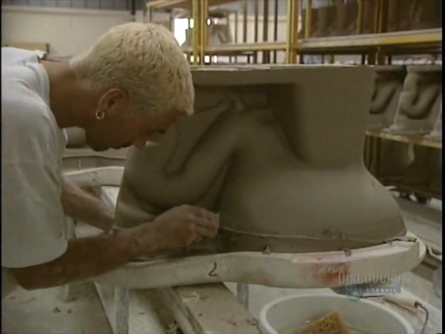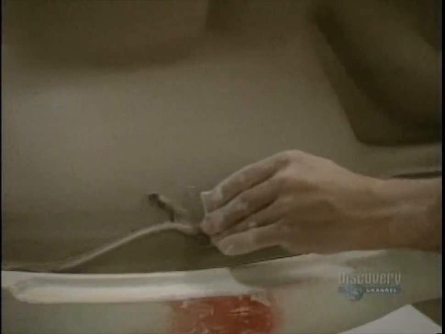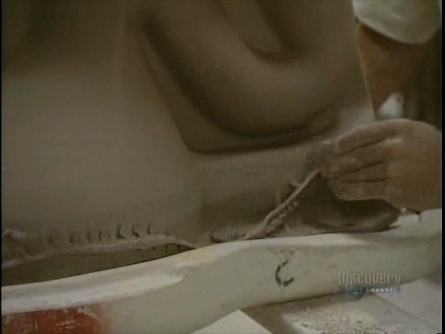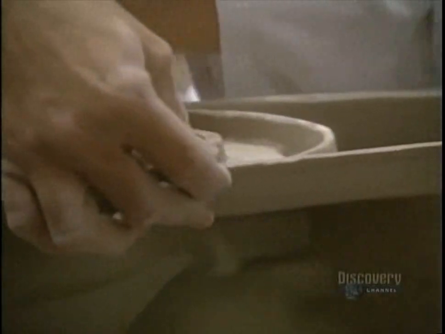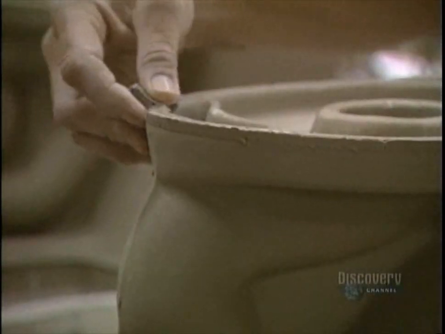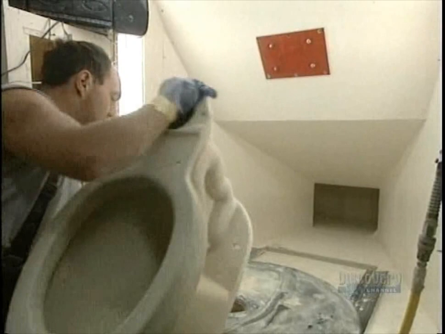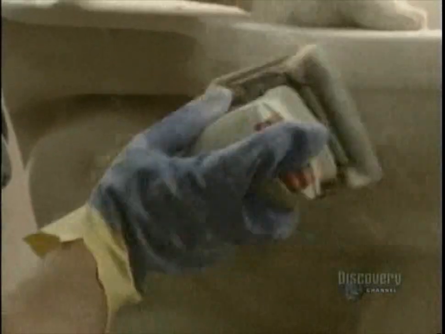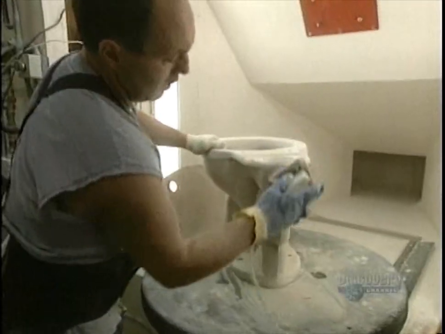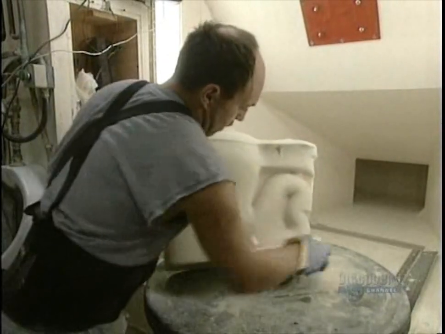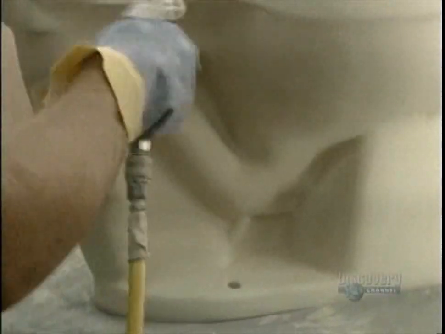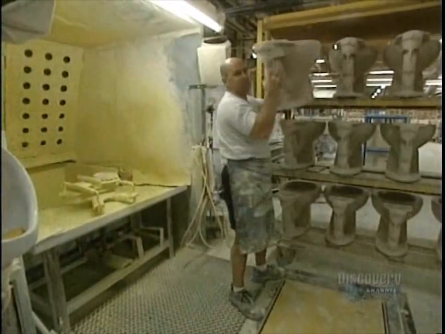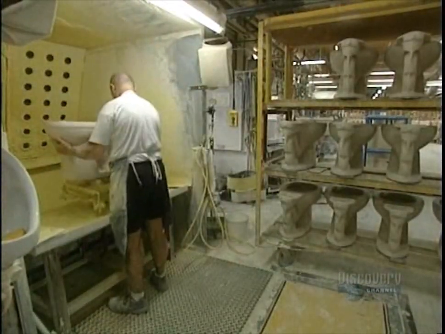Then, to obtain a perfect appearance, they remove the little fillet formed by the surplus adhesive slurry. The toilets air dry for 36 hours, then in a warm air dryer for 12 hours. Finishing must be impeccable. They carefully sand the surface to make it perfectly smooth. A vacuum draws up the dust. Then with a jet of compressed air, dust and debris are blown away.